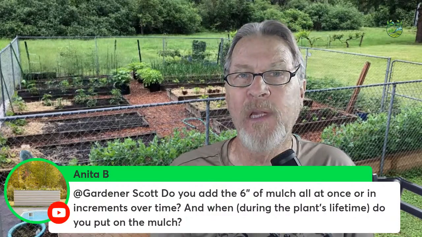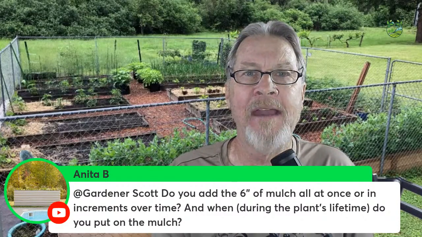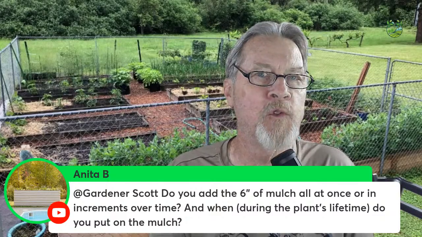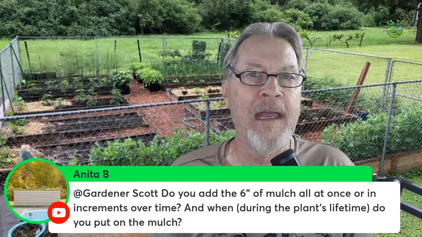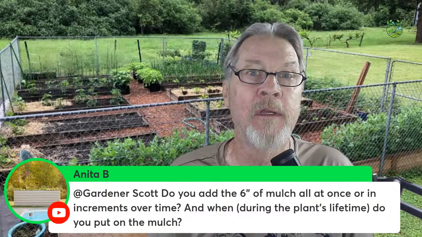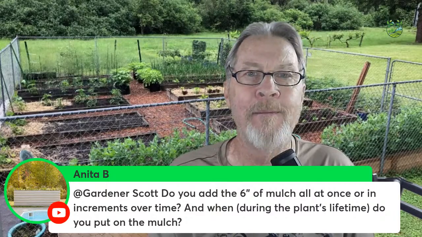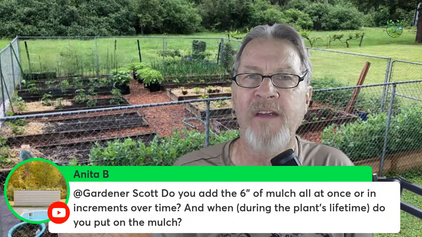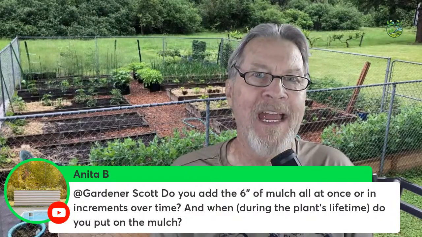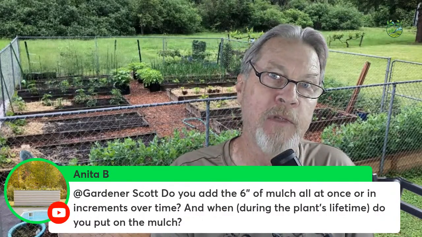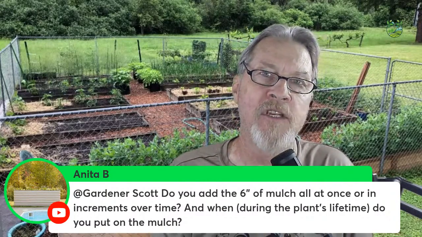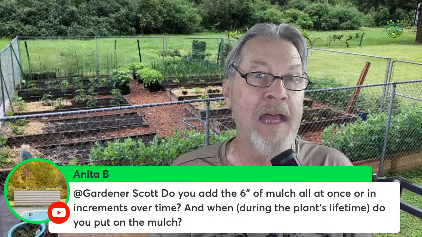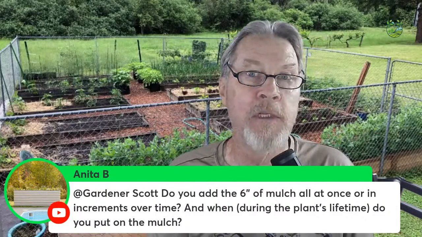So as the plant grows, I add more mulch in most cases. How much mulch I use depends on the plant. I'm aiming for 2 to 3 inches as a target throughout most of my vegetable garden, but the plant has to be at least that tall before I get to that point. I just added some more straw to my tomatoes this last week.